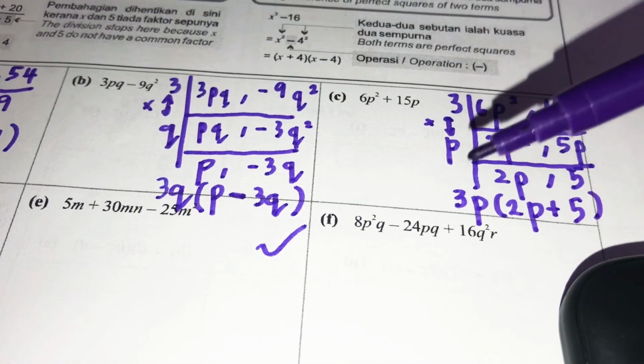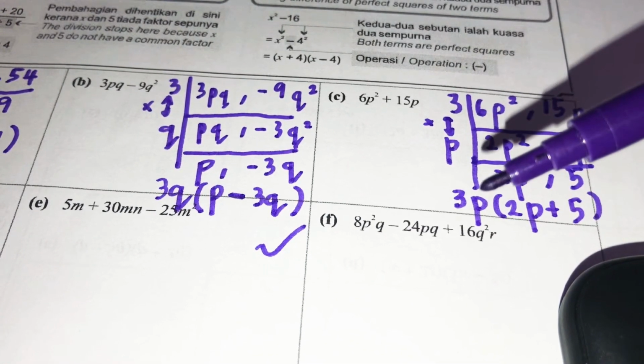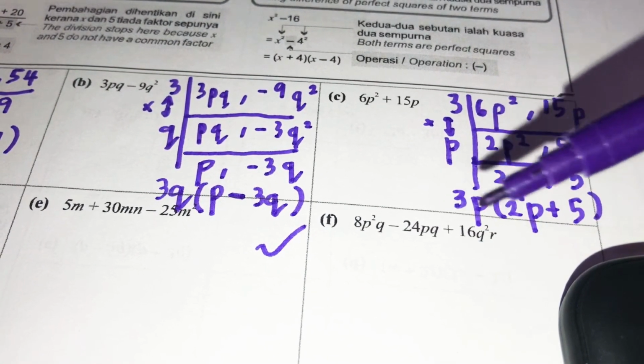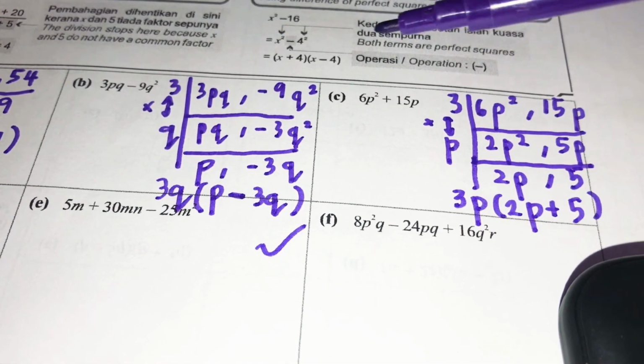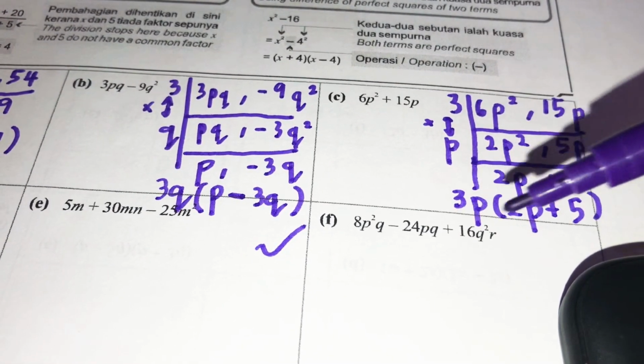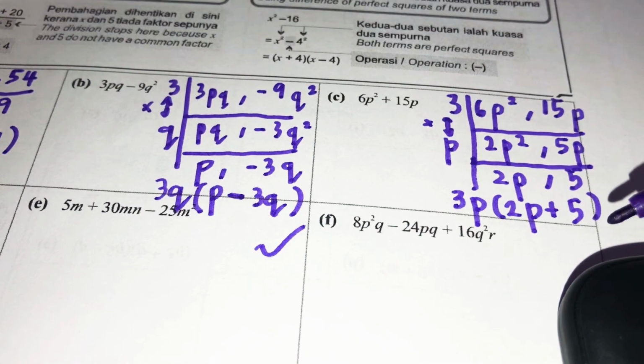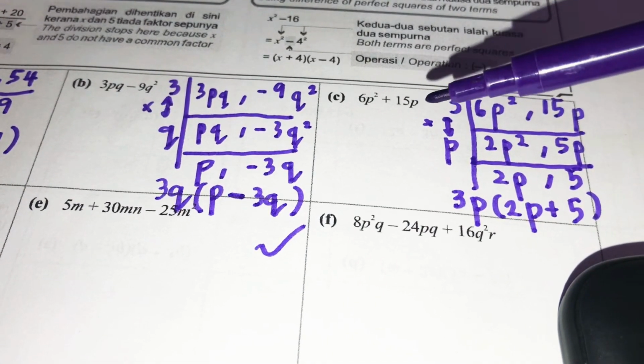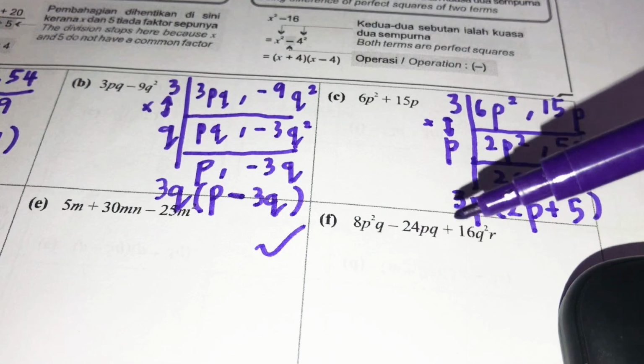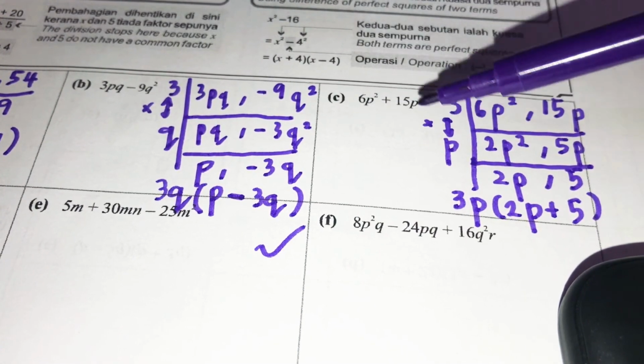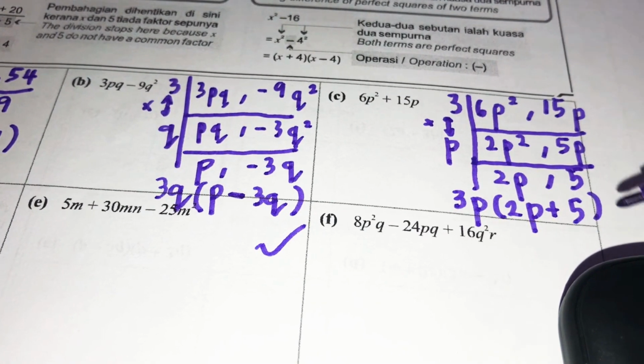To check your answer, try to expand. 3p times 2p, 3 times 2, 6, p times p, p square. Then 3p times 5, you get 15p. Okay, correct. If you expand and get this, that means your answer is correct.